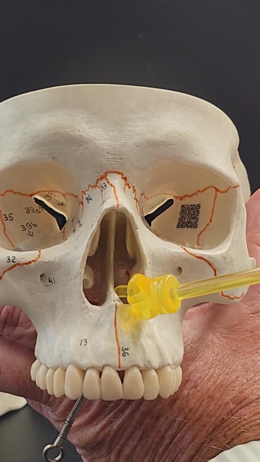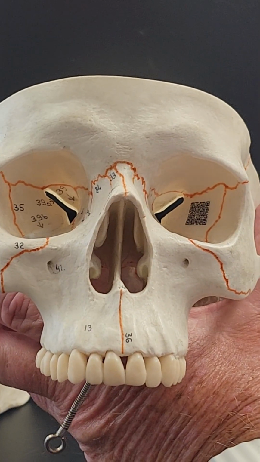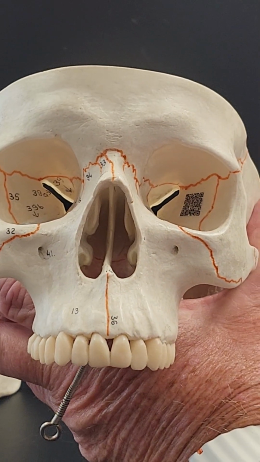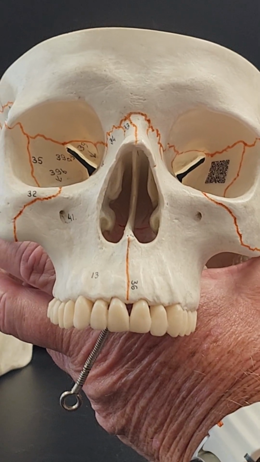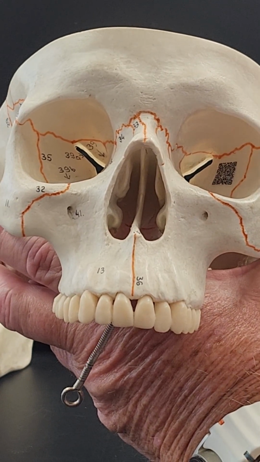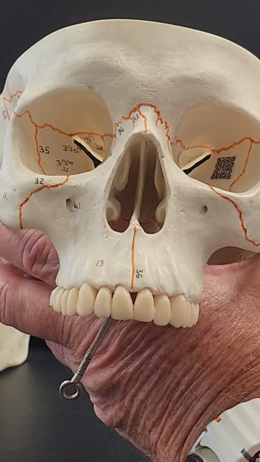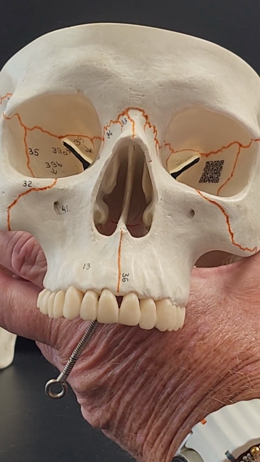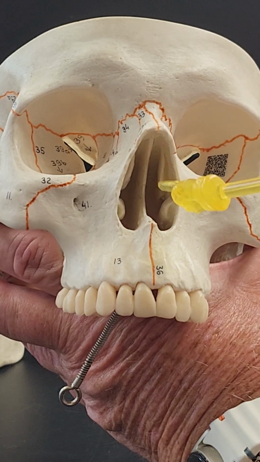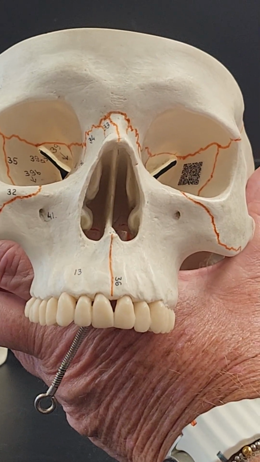This bony septum that's coming up from the floor and going up, that's called the vomer, V-O-M-E-R, and that's an unpaired bone. So the ethmoid, its perpendicular plate, and the vomer together form the bony septum. And then the rest of the septum is cartilage.